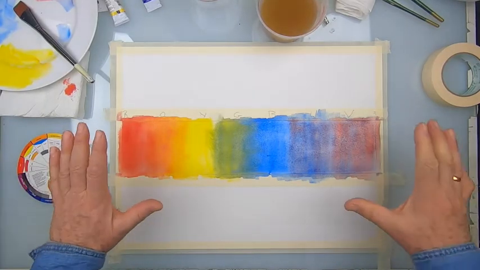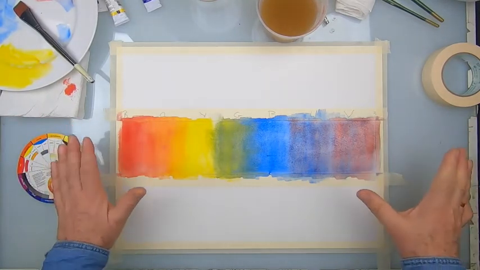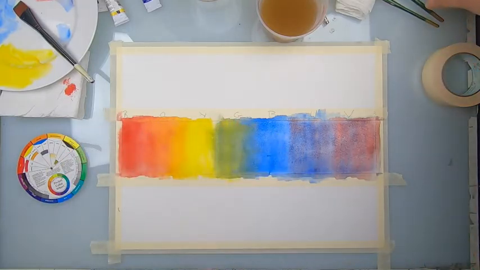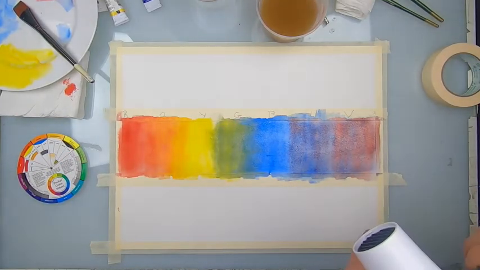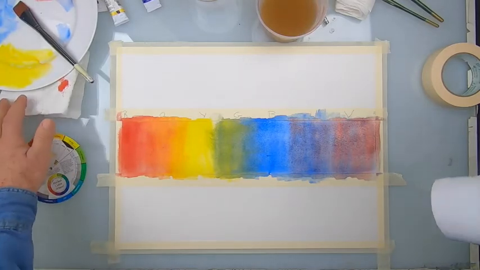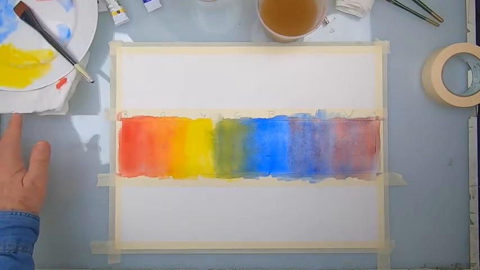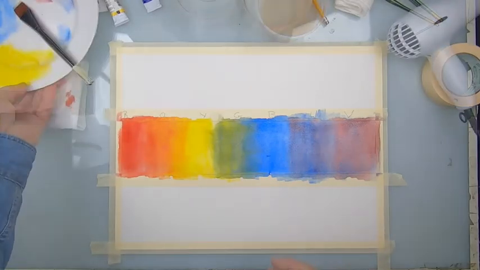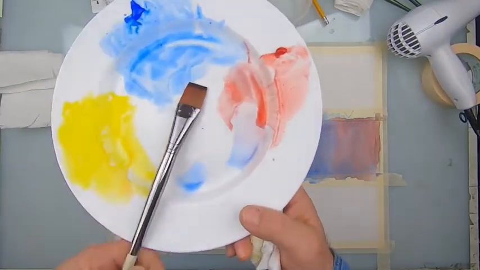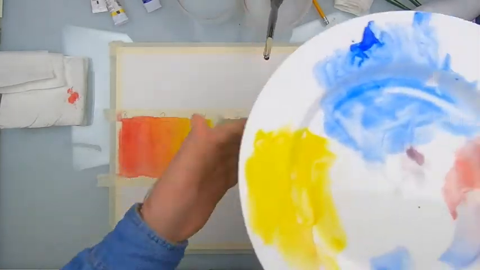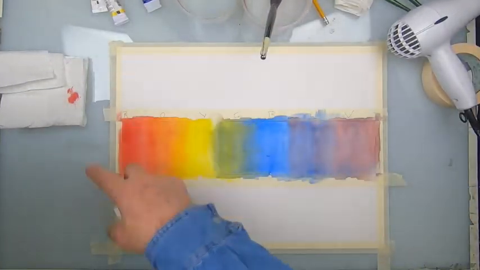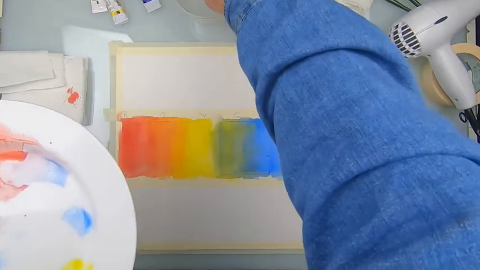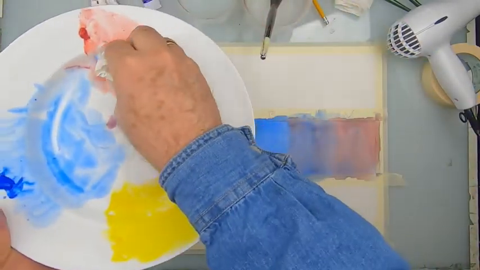Out of 3 colors, we've created all these interesting colors, right? So we're going to dry this a little bit. Alrighty, so let's try that again, right? We're going to do it 3 times. We have that area designated, so let's try that again, right?